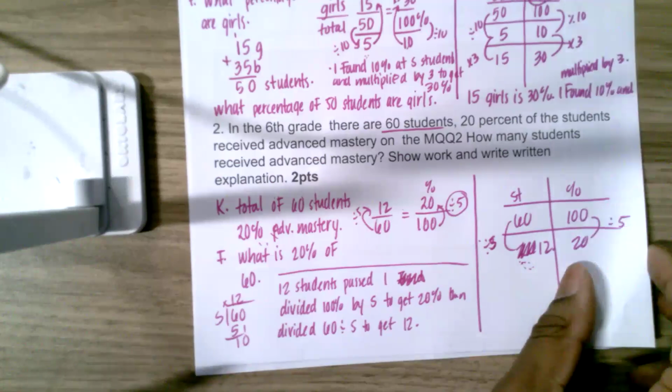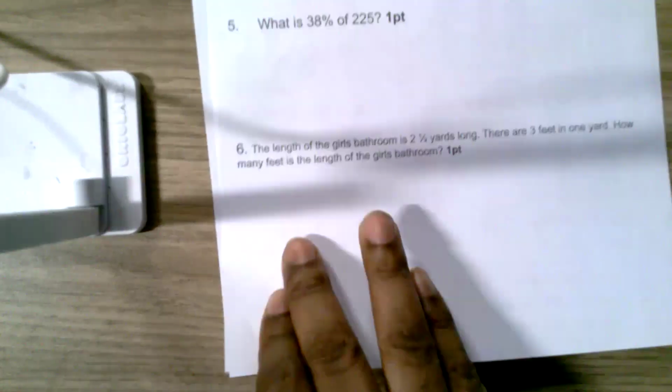Okay? And that's how you double check your work to know what's going on. Let me go to the next problem.